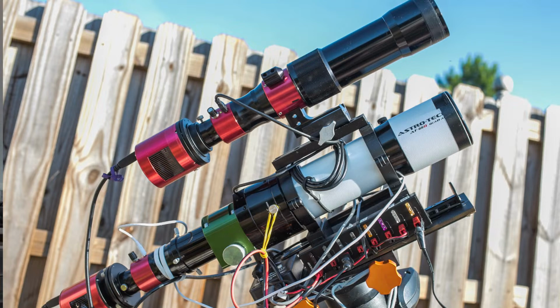And these are the two telescopes that I'm using. Right now, the one on top is the Solar Scout. The camera begins the optical train. And then attached to the camera is the IR UV cut filter.